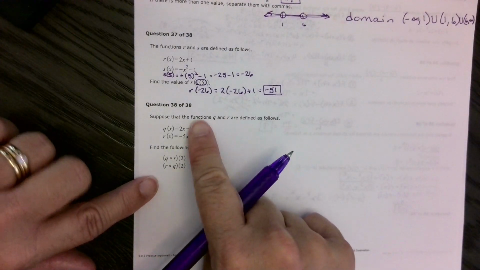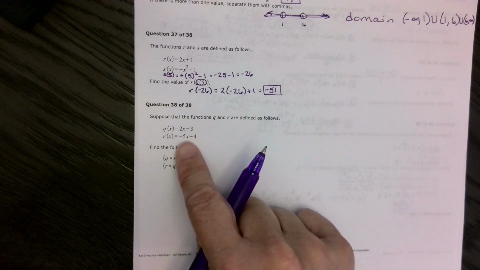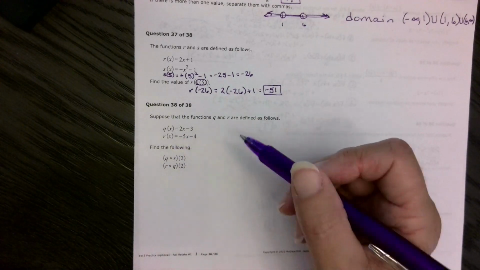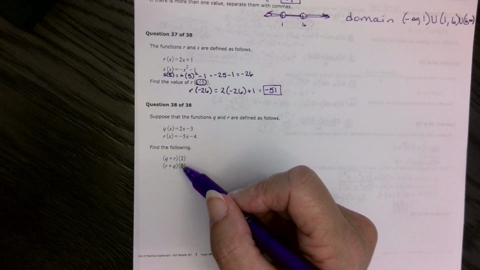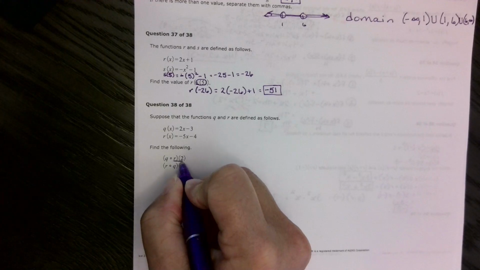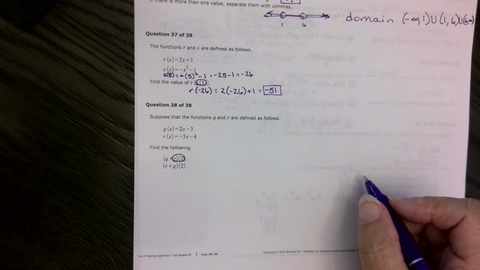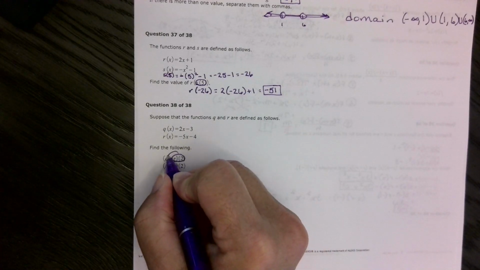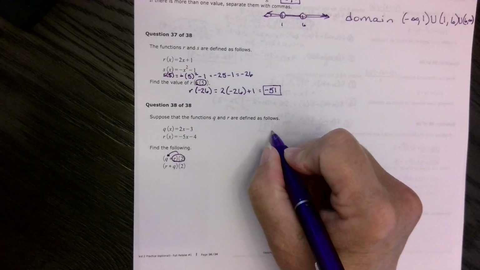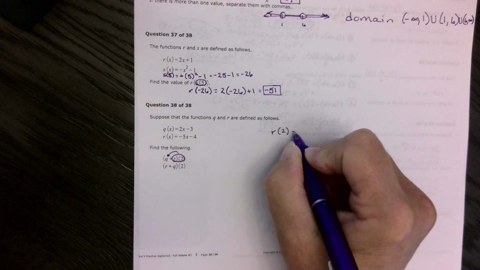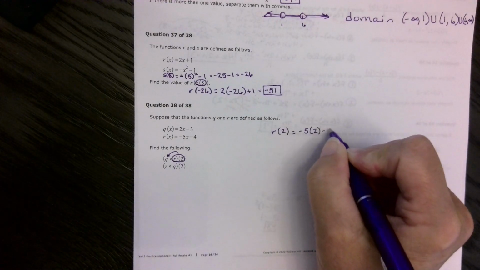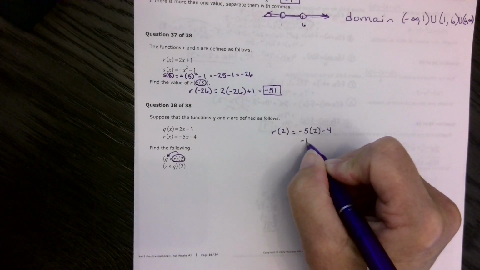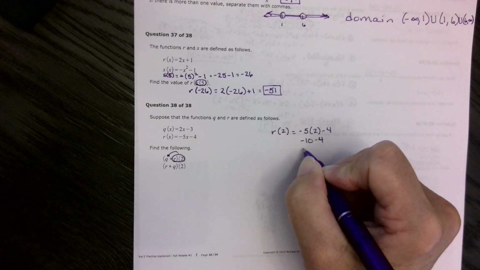Suppose the functions q and r are defined as follows. We have a q, we have an r. Alright, when it's written like this, sometimes these are going to be x's. Okay? But because they're 2's, here's what I would do. I would find this first. Then when you get that answer, you plug it in there. So what I would do is I would find r of 2 first. So I take my r, wherever I see an x, I plug in 2.